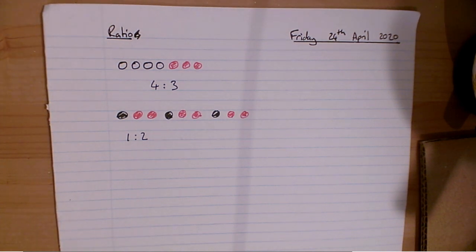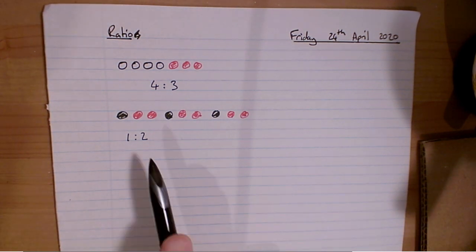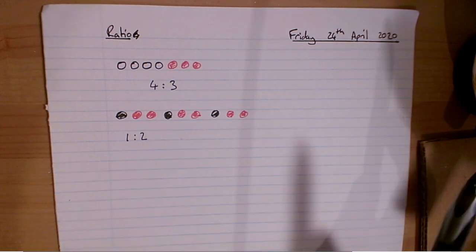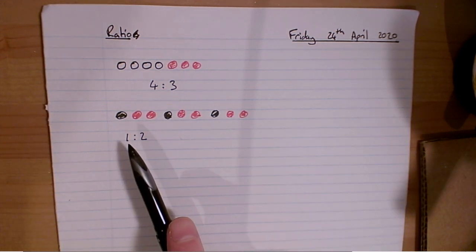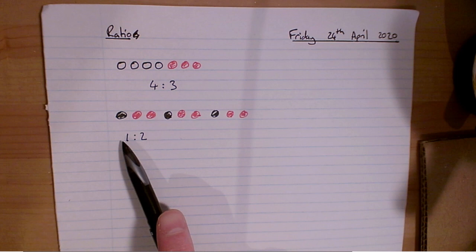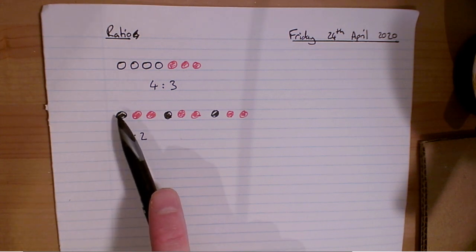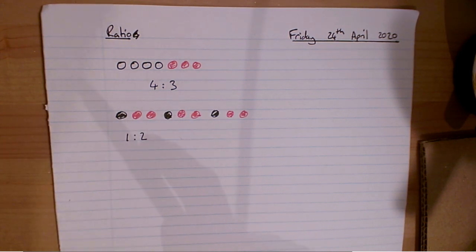The main thing we're going to be learning about today is changing between ratios and fractions. So here I've told you the ratio of black circles to red circles is 1 to 2. So for every 1 black circle there are 2 red circles. But I could also ask what fraction of the circles are black.